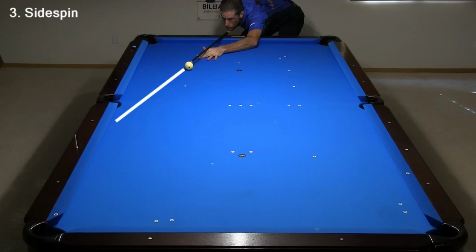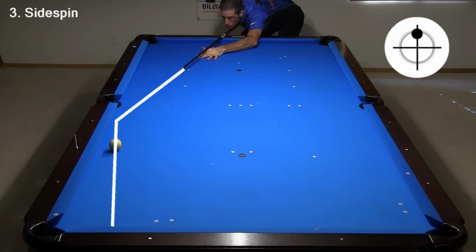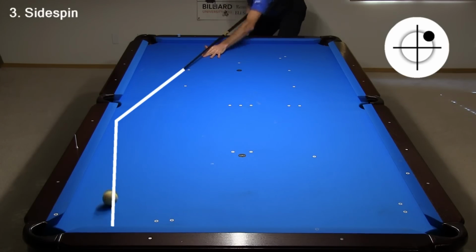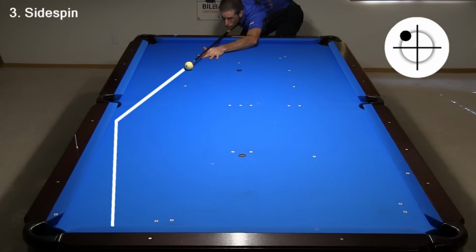Side spin has very little effect with shallow angles into a cushion. Here, I've placed a golf tee on the rail to show my aim point and to help ensure a consistent aim for each of these shots. Here's the shot with no spin. Here it is with right. And here it is with left.